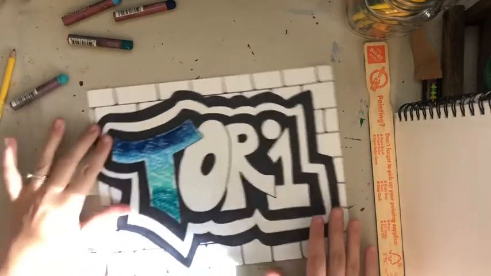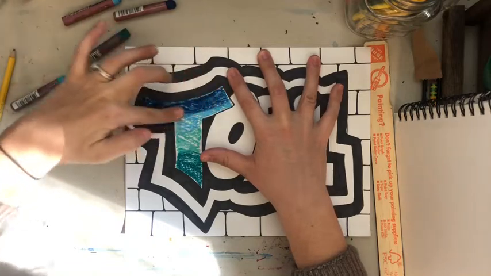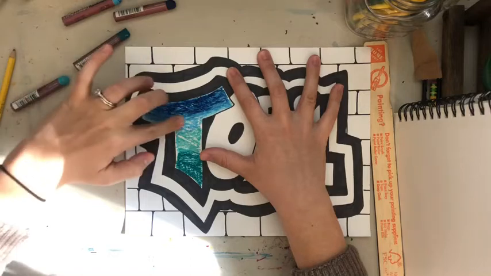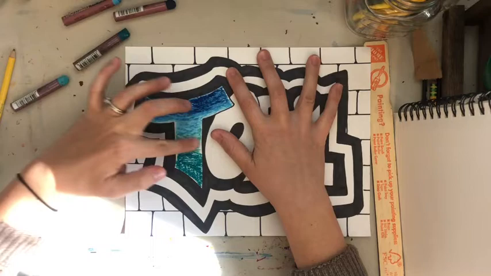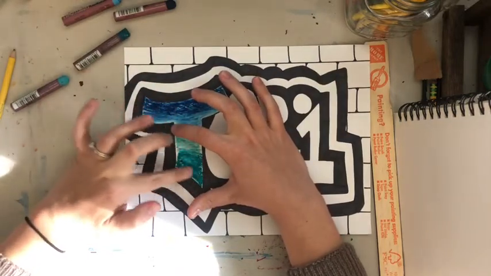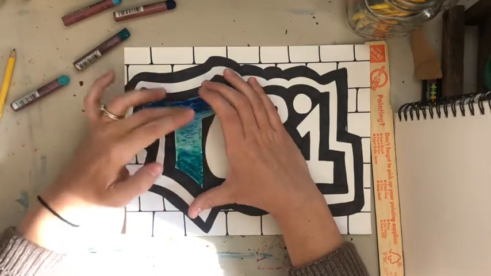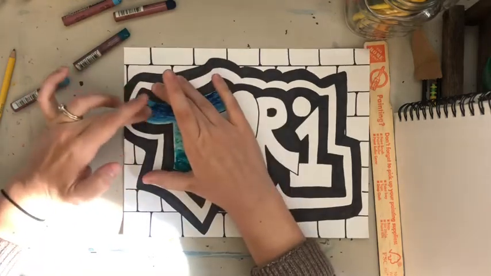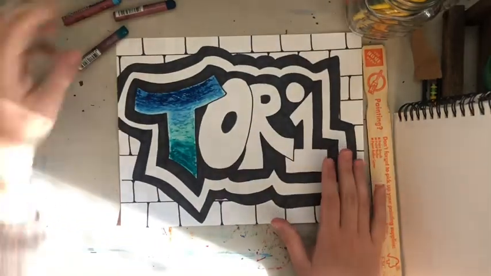Okay, so now with my finger, I'm just going to blend this together. And again, you can pencil shade these, and if you do pencil shade, just do a darker pencil on top and then shade, and you can either go back to dark on the bottom, or you could just go lighter and lighter and lighter. Okay, so there's my T. I'm going to go ahead and complete the rest.